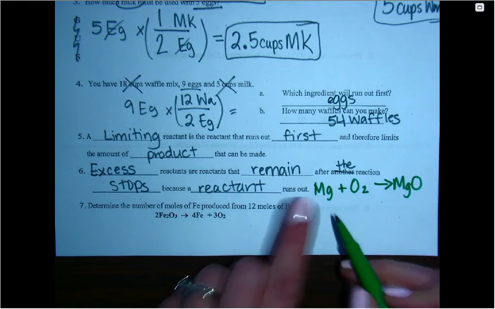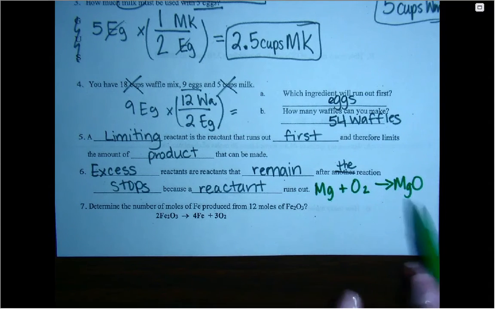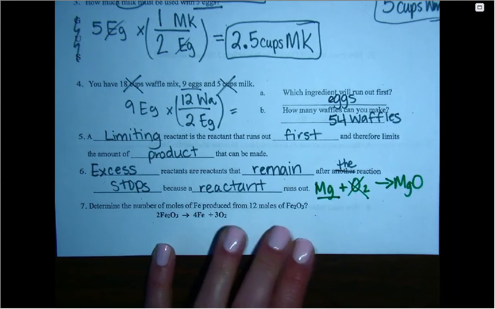So between the magnesium strip and the oxygen in the room, which one of those decided that the reaction was done? I've heard one of each. It's the magnesium. What was our evidence that the oxygen didn't run out? We were still breathing, right? So the magnesium strip, when it was done, was no longer lit up. It turned into this ashy little pile that was left on the plate. So the oxygen was the one in excess. This was your limiting reactant.